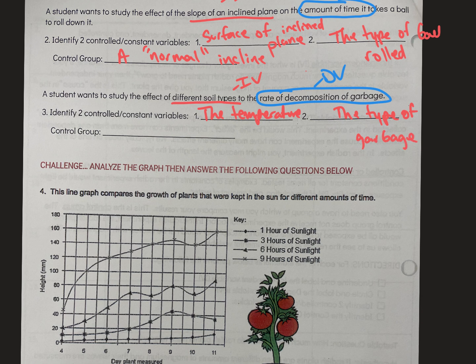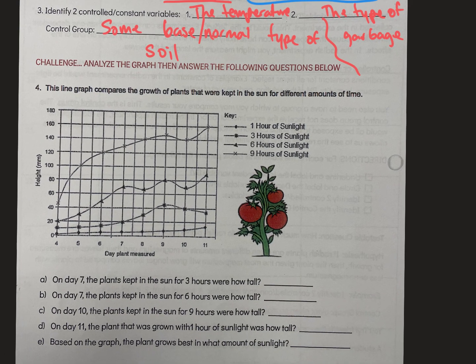Some types of garbage may decompose quicker than other types of garbage. Like a banana is going to decompose a lot quicker than a plastic bottle will. So these types of things we would want to keep the same so it doesn't affect our data, and more particularly the rate of decomposition of garbage. Our control group would be the normal type of soil that we'd find in some area. So the soil before we change it, some base or normal type of soil. I'm going to put a line here to separate that. Awesome. So that's going to be it for that part.